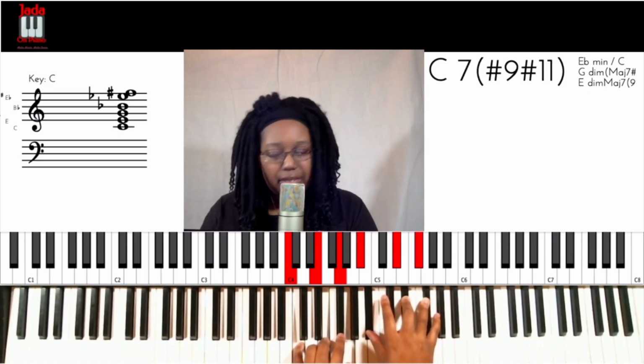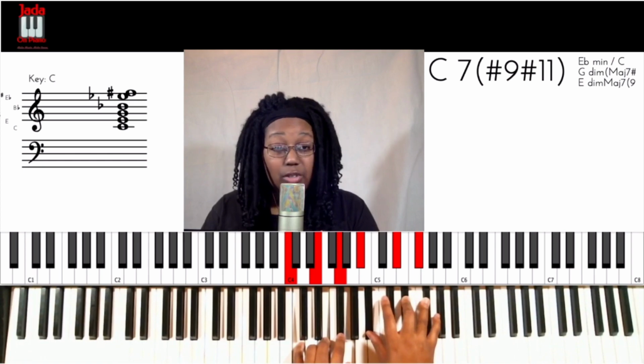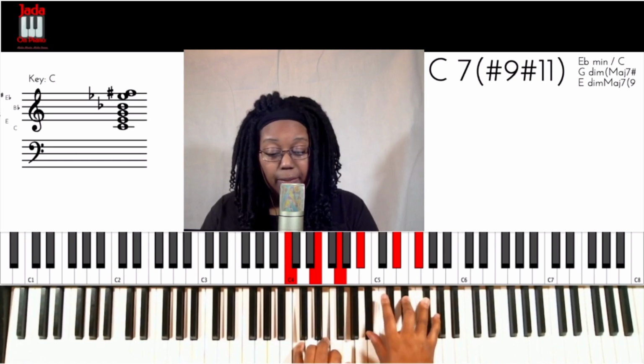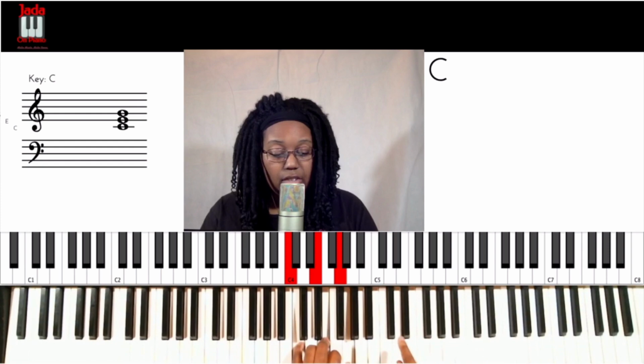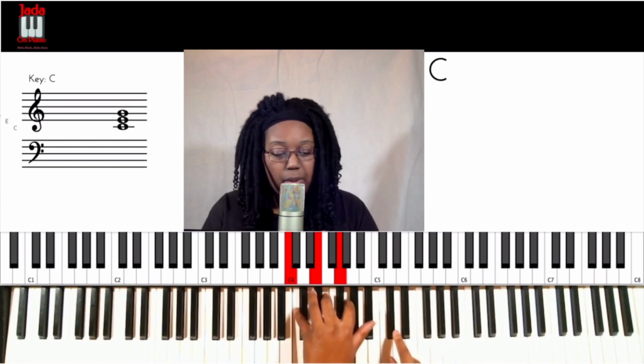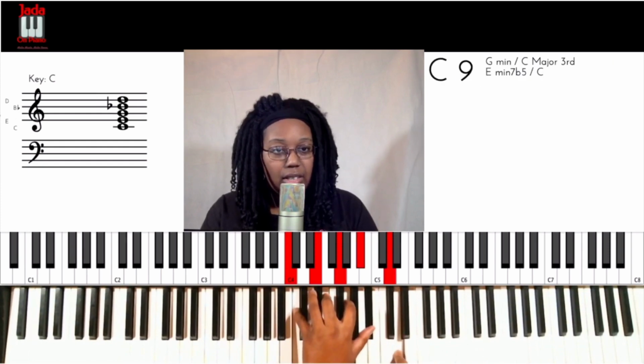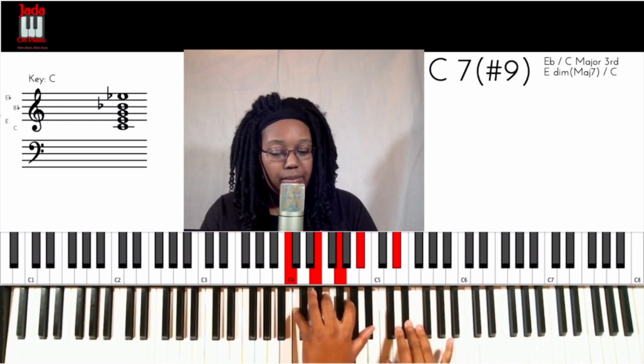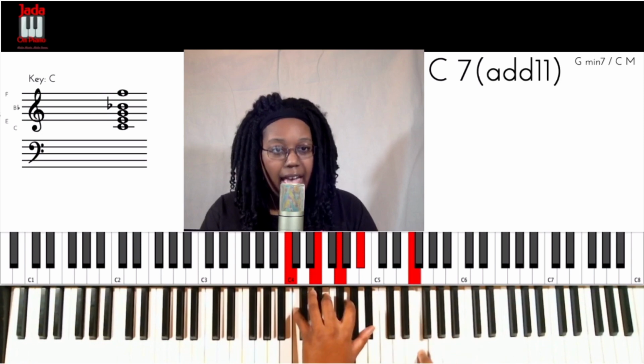Sharp 9, sharp 11. It's a dominant chord. We've got that. Notice how many of these are dominant chords, and that should give you a clue right there. But we've had the 9. So we have flat 9. Oh, let me put them all in. Flat 9, 9, sharp 9. Then we've got add 11, because this is here.